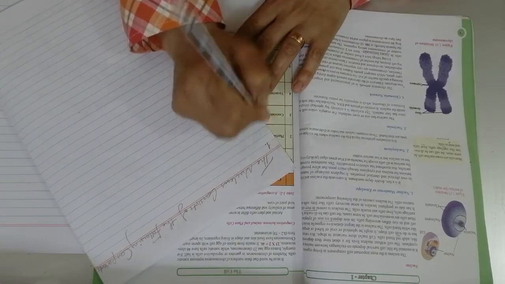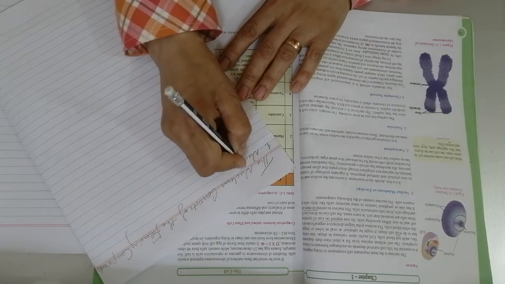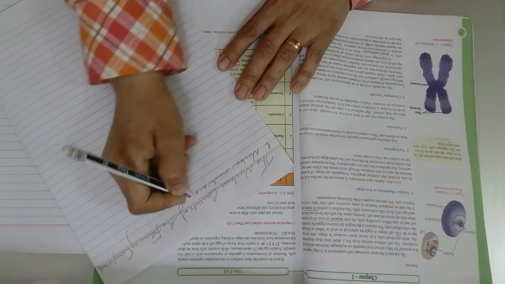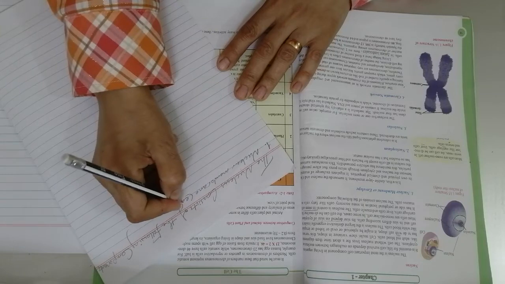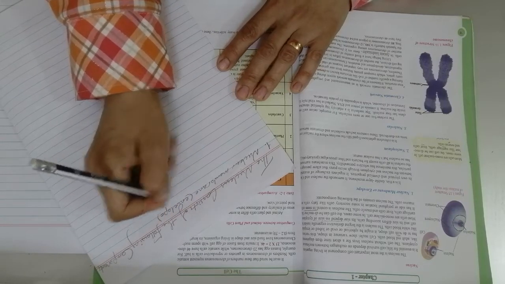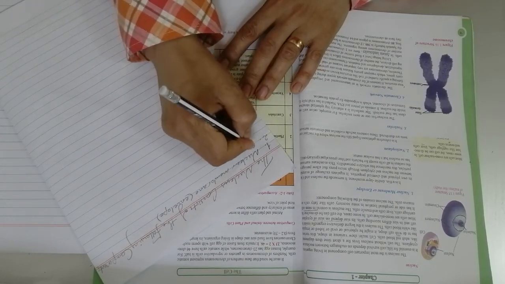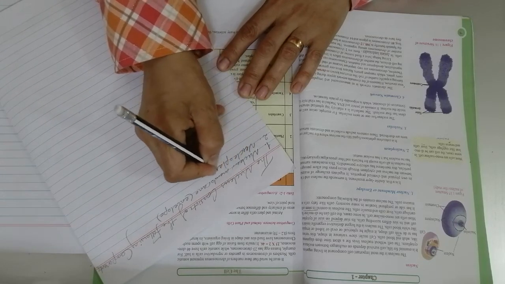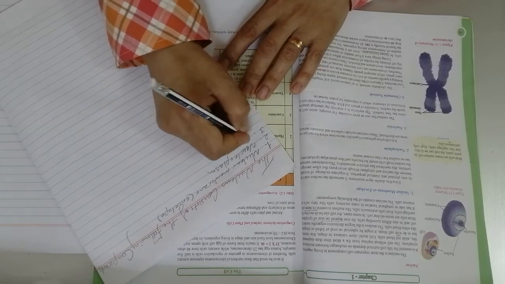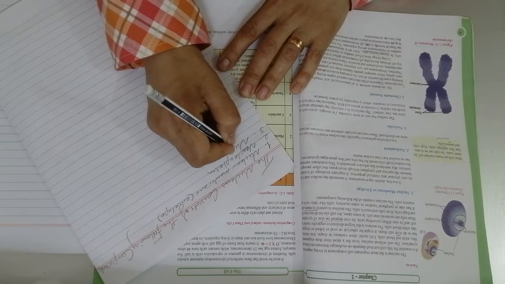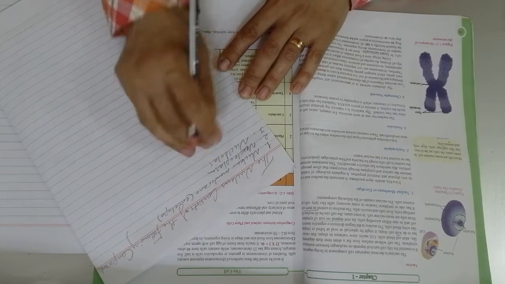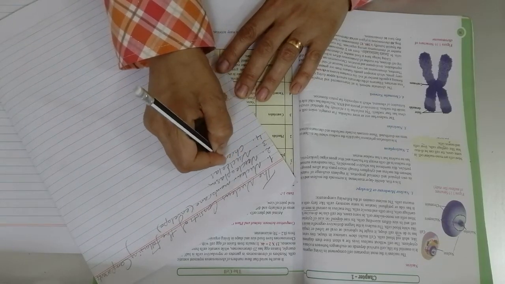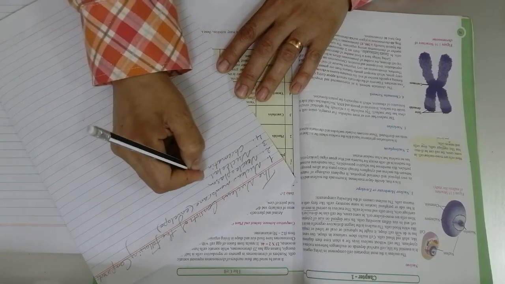The first content is the nuclear membrane, or we can say nuclear envelope. The second content is the nucleoplasm. The third is the nucleolus. The fourth is chromatin network.